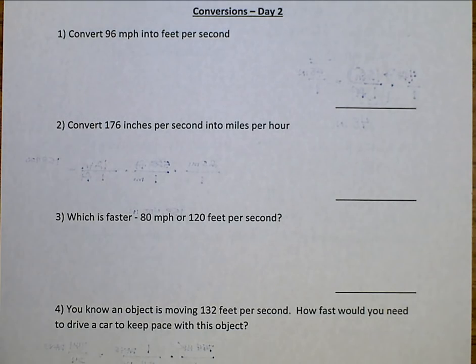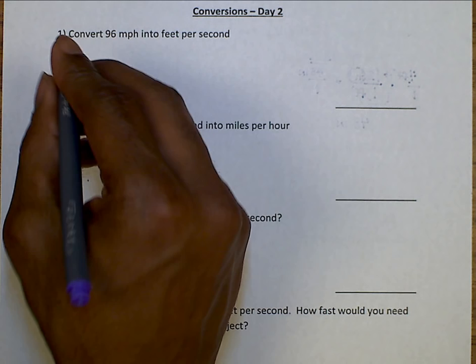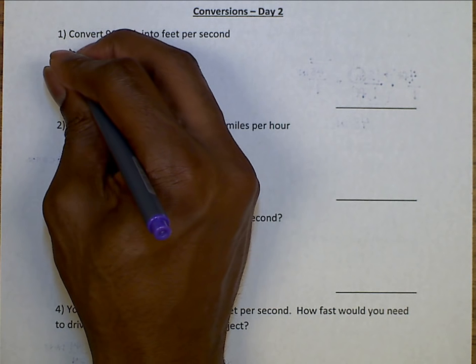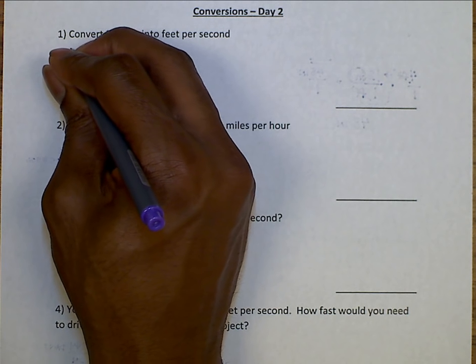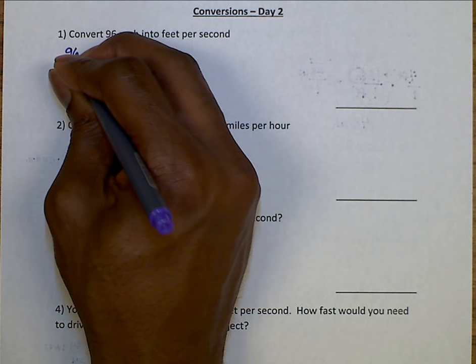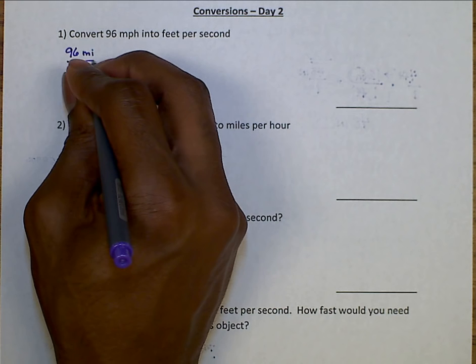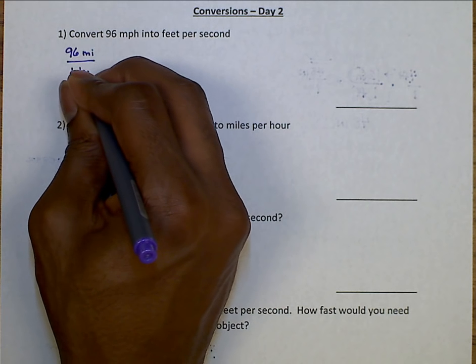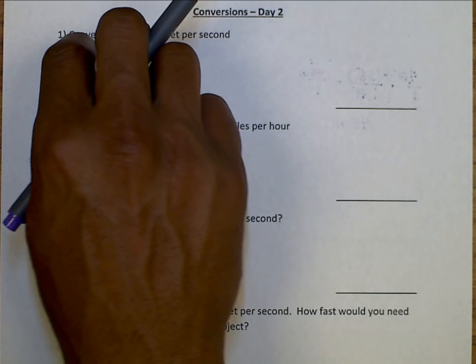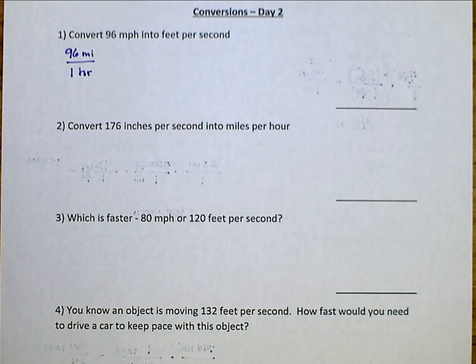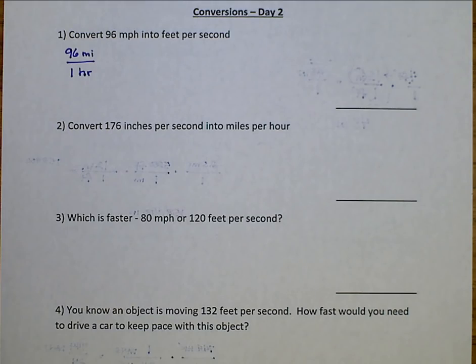We're having to do both. And so now we're going to start with our fraction being a little bit more complex. We're going to have 96 miles up top over 1 hour. Okay, so here's 96 miles per hour. Okay, so even though MPH seems like 1 unit, it's actually a ratio of 2 units.